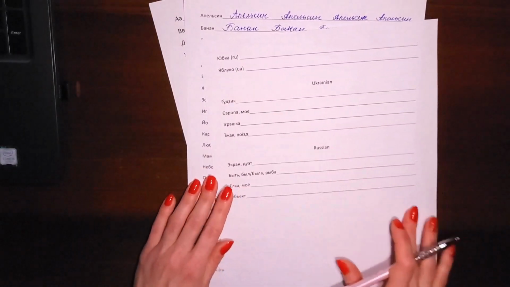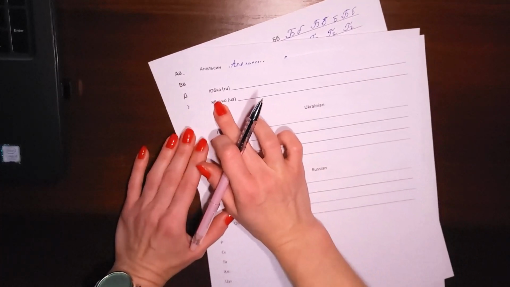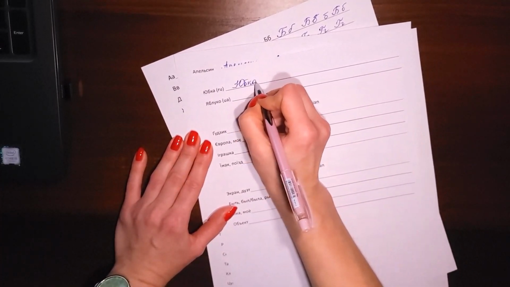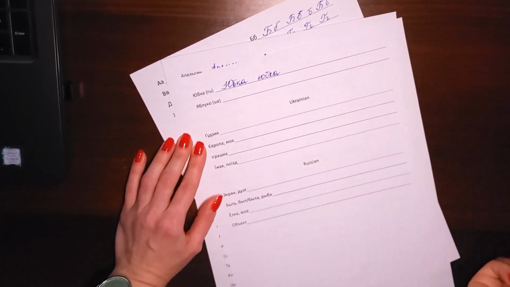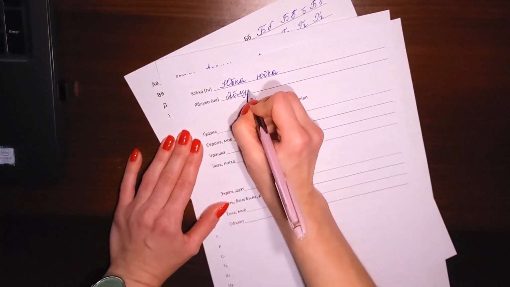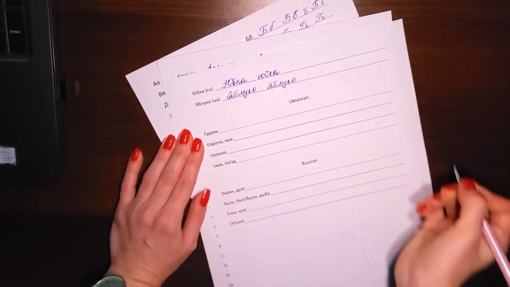Here also two words in different languages. Юбка, skirt, юбка, or юбка. Яблоко, apple. Again.